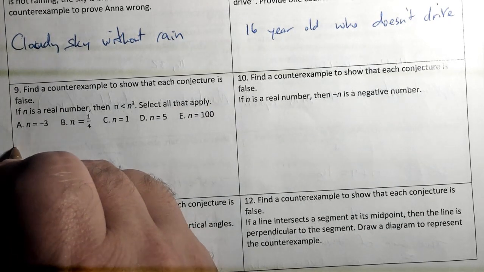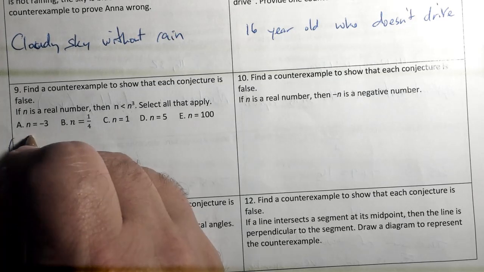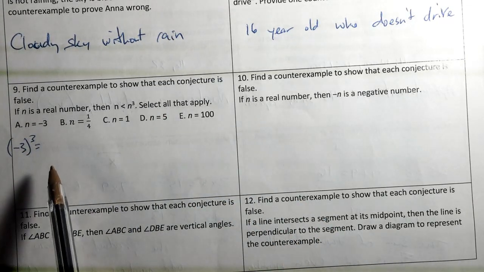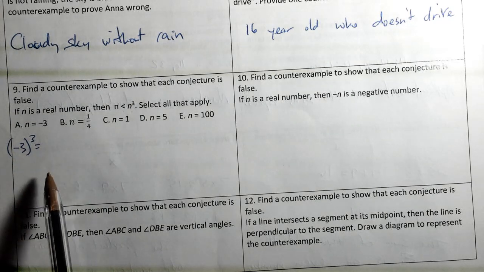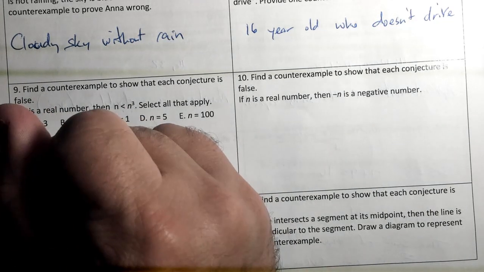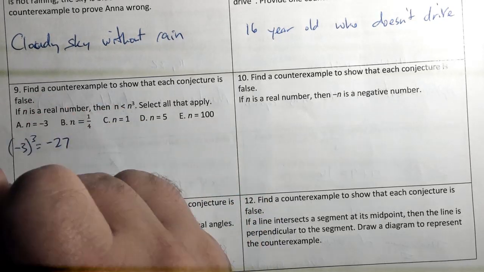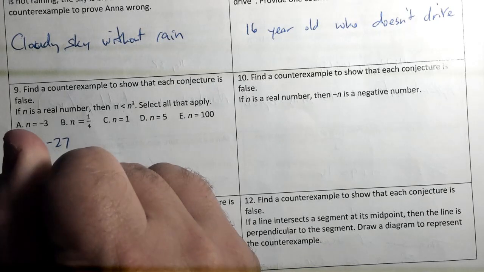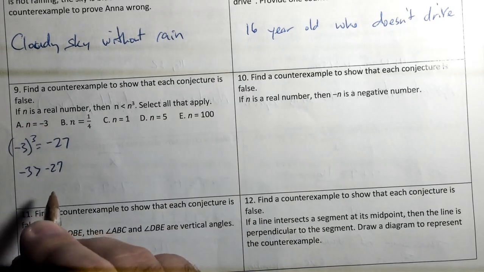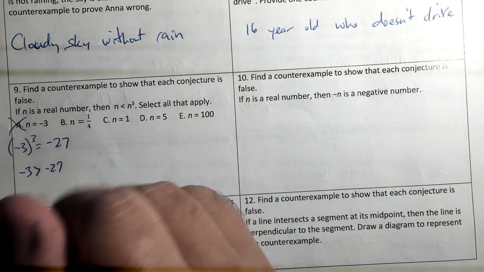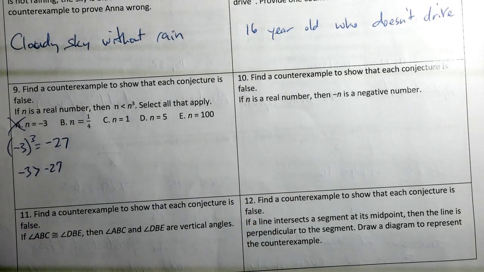Let's say -3 cubed. So -3 times -3, or -3 squared, would be 9. And then you multiply by -3 again to cube it, that's going to be -27. Well, -3 is greater than -27. -27 is a smaller number because it's negative, so that one's not true.